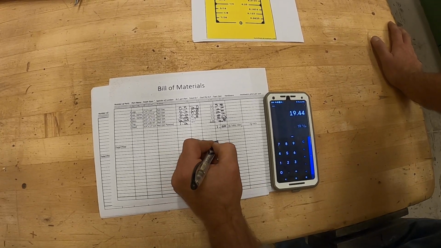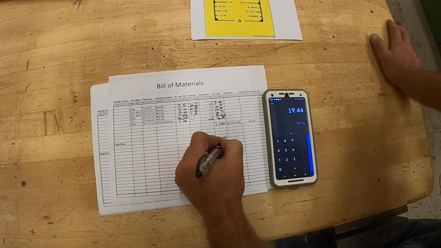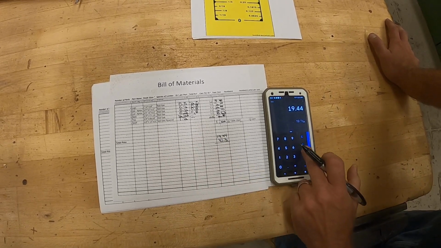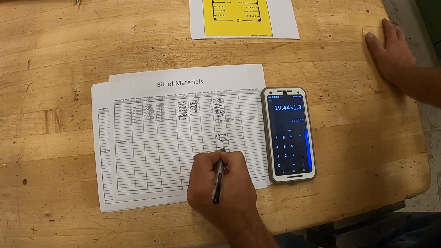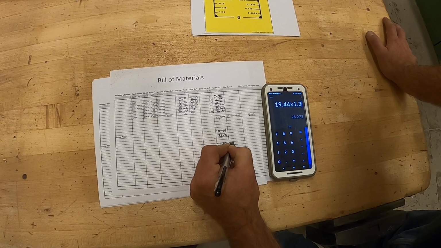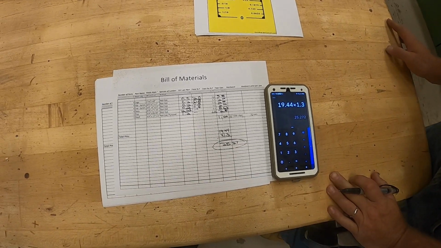It's going to equal $19.44 times 1.3, 25.27. That's going to be my total cost for this project.